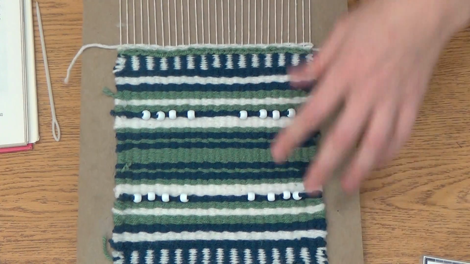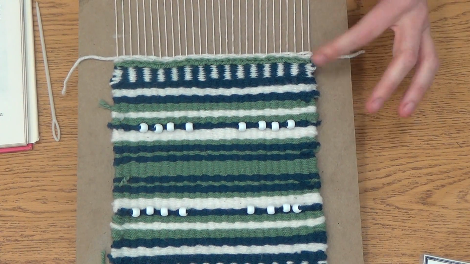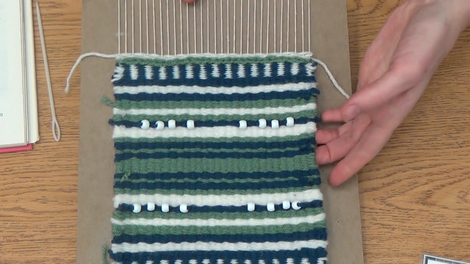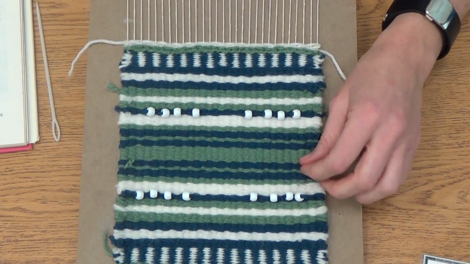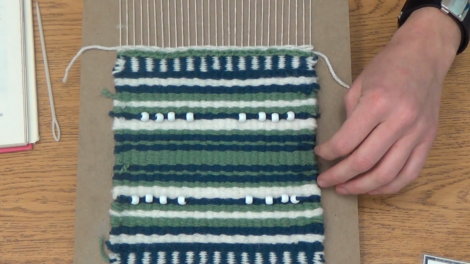For textiles and for fiber arts, of course, we have a variety of techniques that we're going to use on our loom.